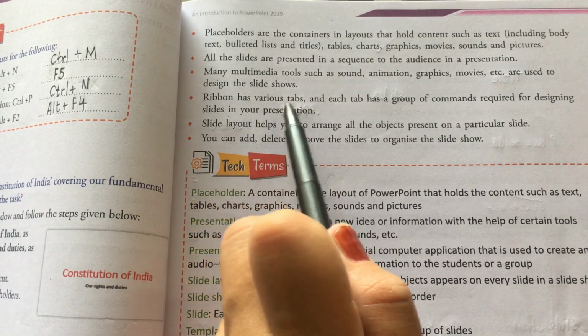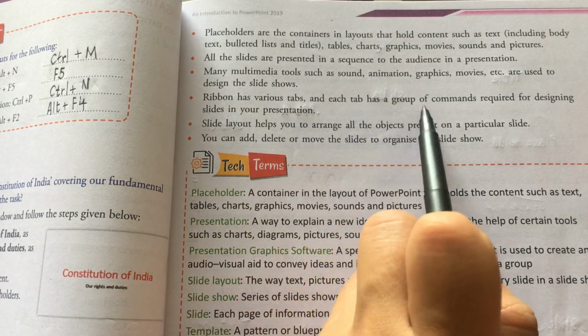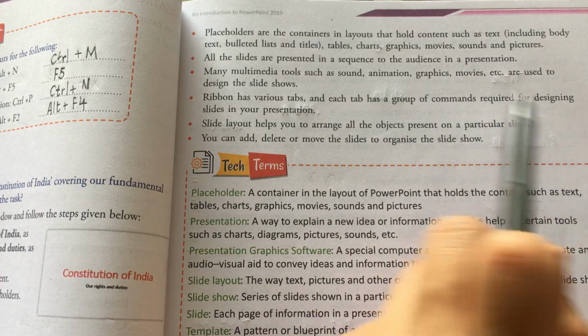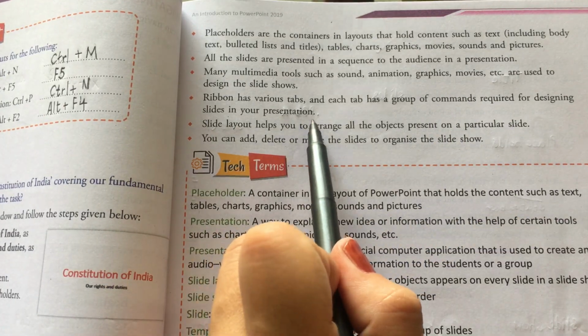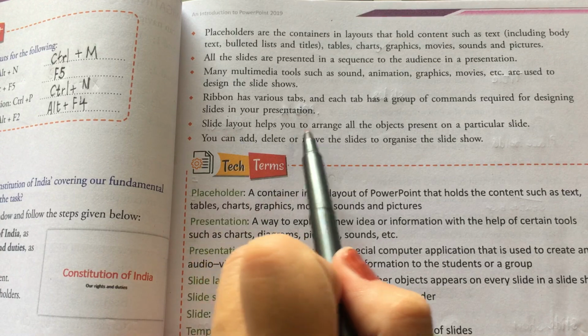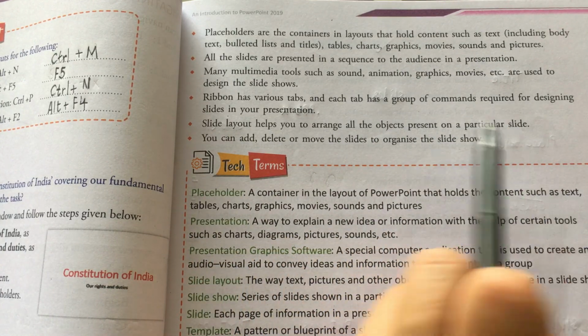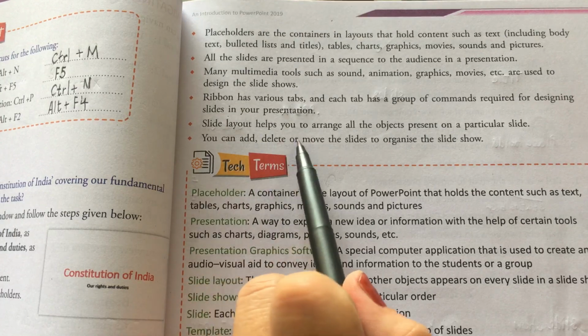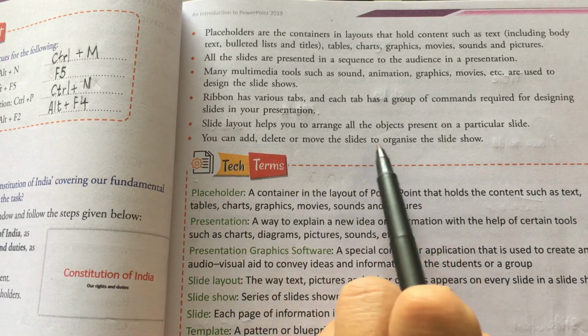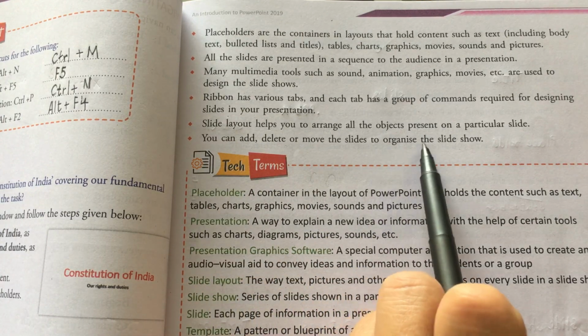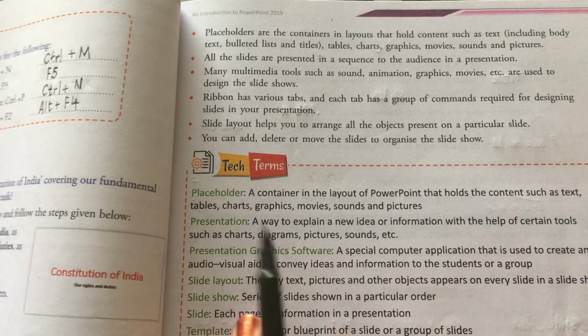Ribbon has various tabs and each tab has a group of commands required for designing slides in your presentation. Slide layout helps you to arrange all the objects present on the particular slide, and you can add, delete, or move the slides to organize the slideshow. Now, tech terms.